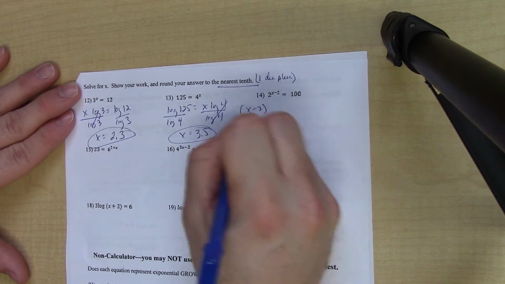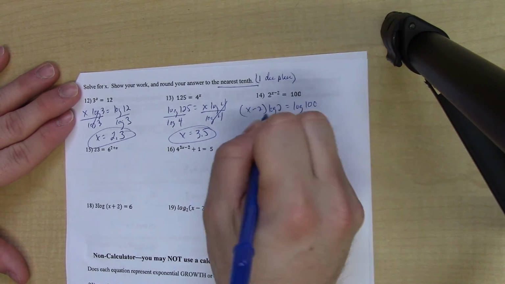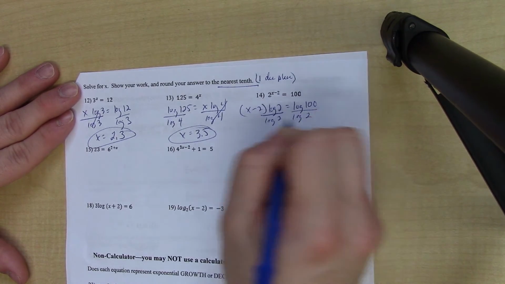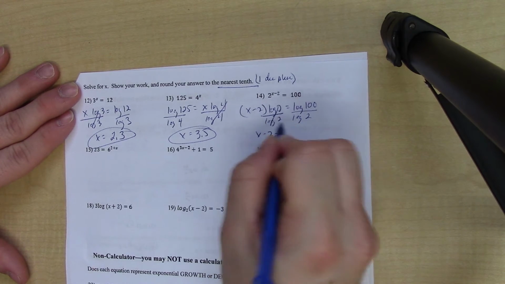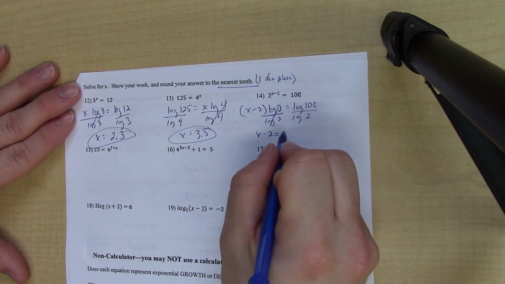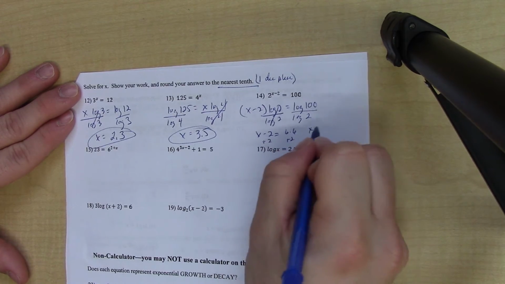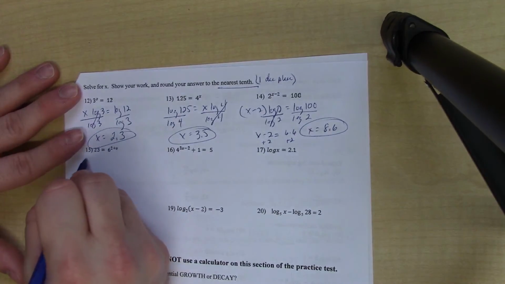Just going to keep working here. X minus 2 comes out. Log 2. Got to get rid of that log first in this problem. I can't divide by 2 log because that's connected here, and I get x minus 2 equals, well, it's 6.6, and then add 2 to both sides. I get 8.6. Okay. Same thing here.